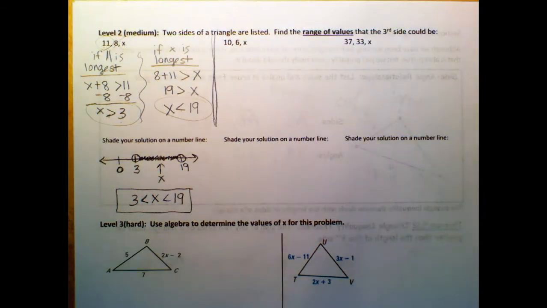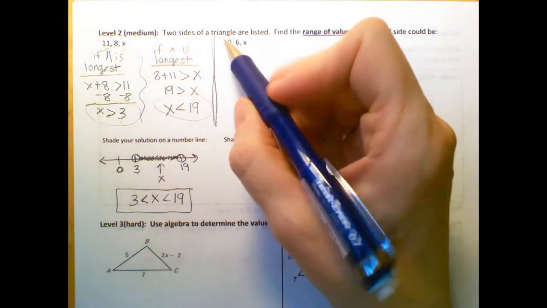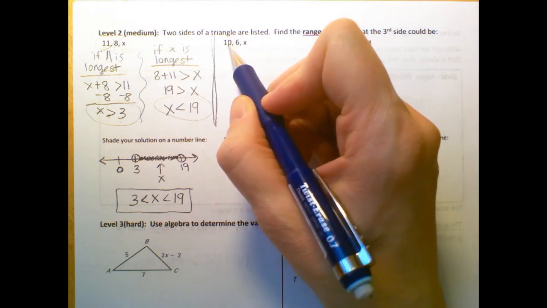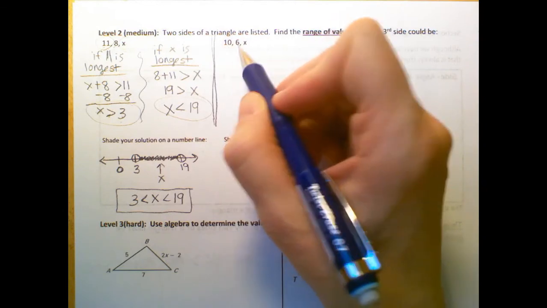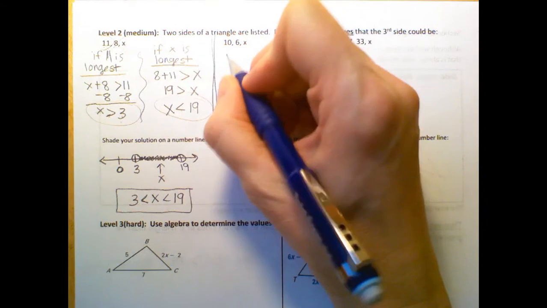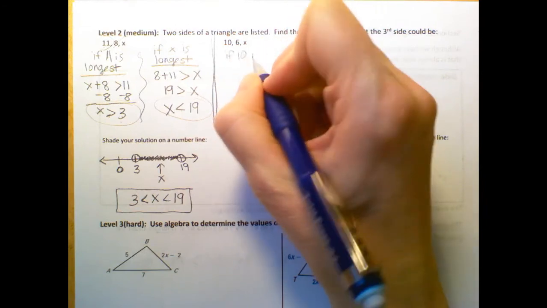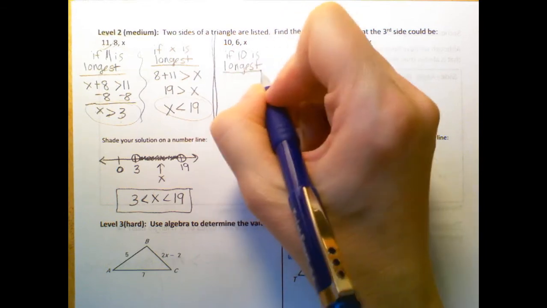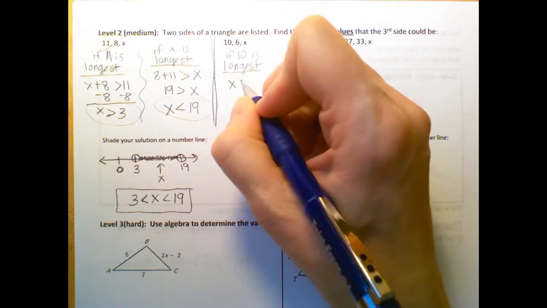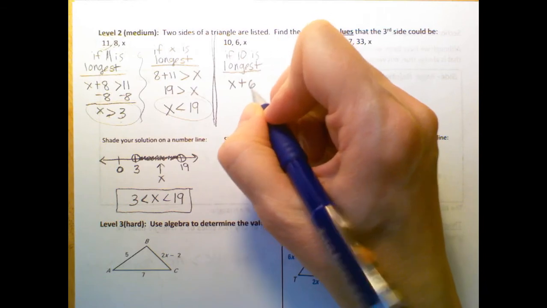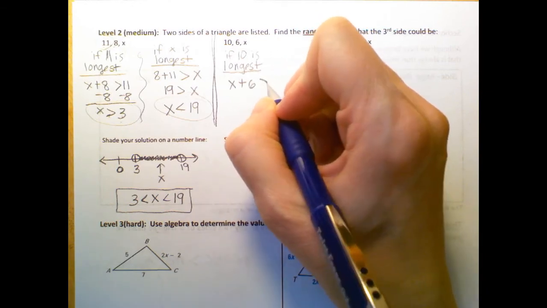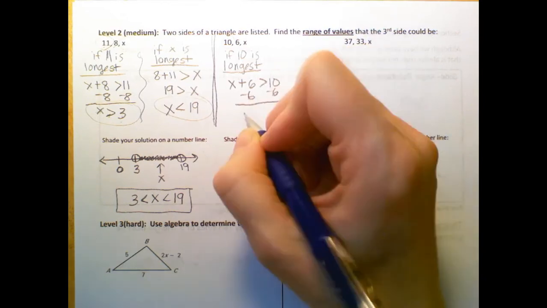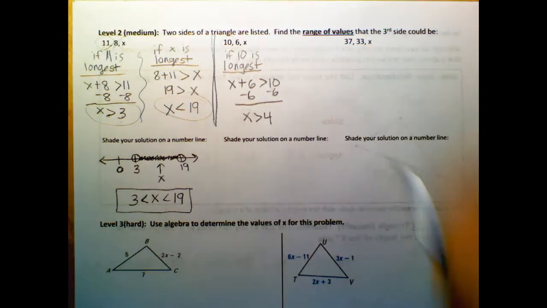Okay, we'll do it one more time. So we're going to think about the scenarios. This could be the longest side. 6 will never be the longest side. So we'll just think about if 10 is the longest. Then we know that these other two sides, x plus 6, has to be greater than 10. So x has to be greater than 4.